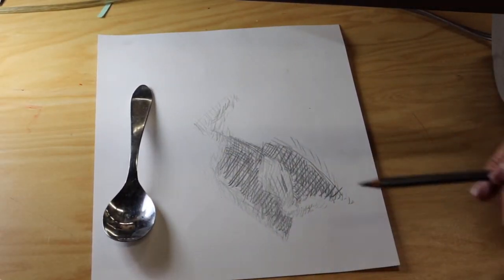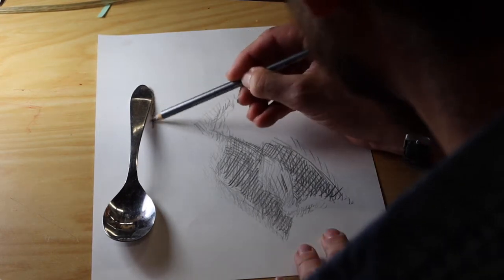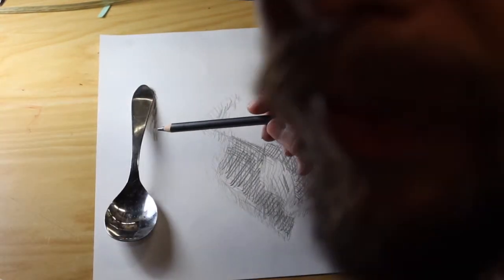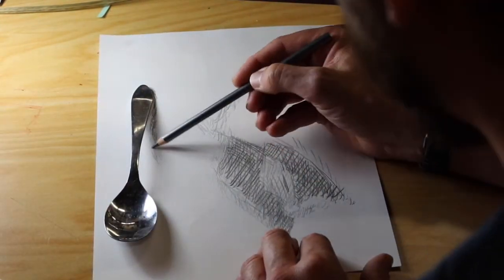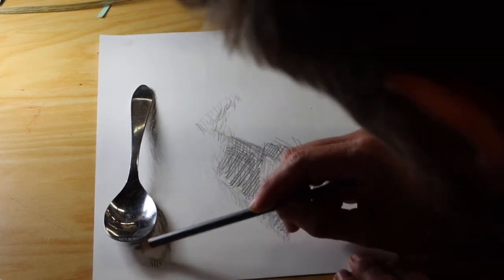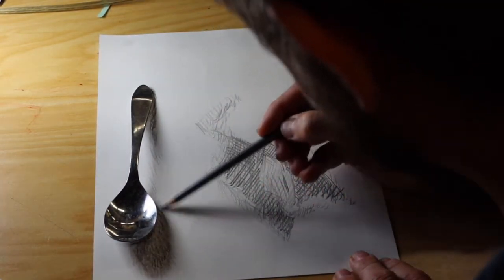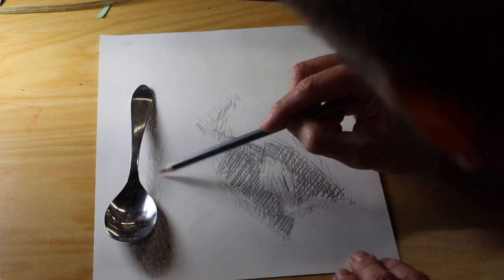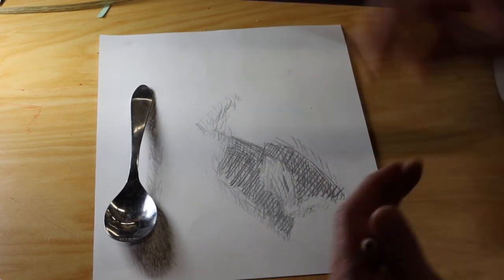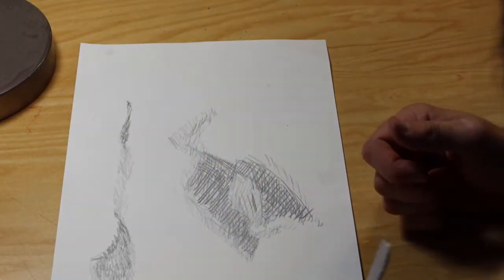I'm going to go ahead and try to copy it. Keep on moving the spoon. That's not bad. Let's take it off and take a look. All right, there is the shadow of the spoon.